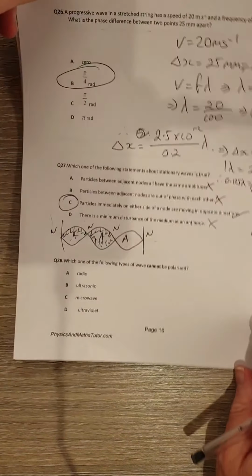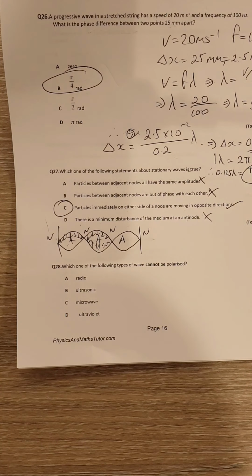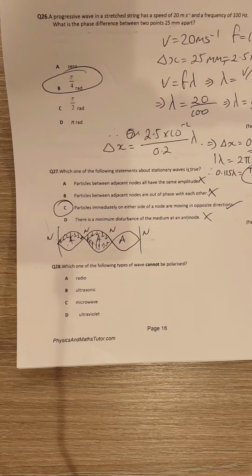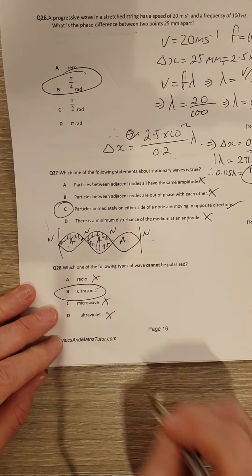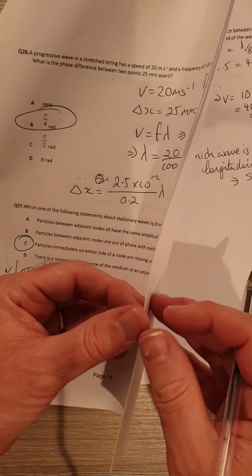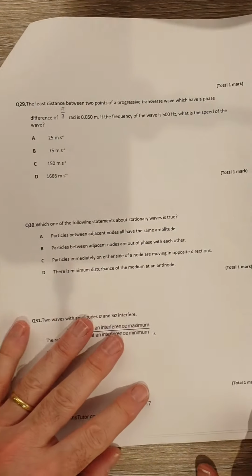Then question 28. Which one of the following types of waves cannot be polarized? Again, this is simply saying which one of these is a longitudinal, or in other words, a sound wave. This is EM, this is EM, this is EM. Answer B. You can see that question has come up several times in exams. These are all exam questions.